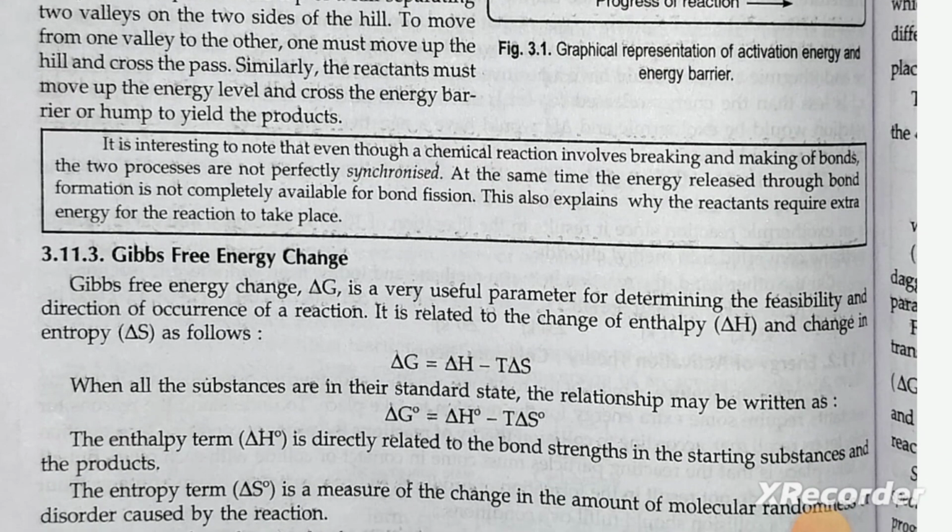It is interesting to note that even though a chemical reaction involves breaking and making of bonds, the two processes are not perfectly synchronized. At the same time, the energy released through bond formation is not completely available for bond fission. This also explains why the reactant requires extra energy for the reaction to take place.